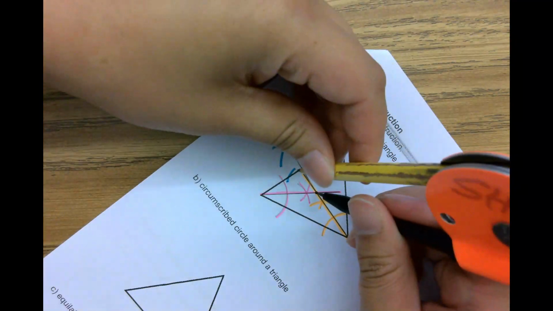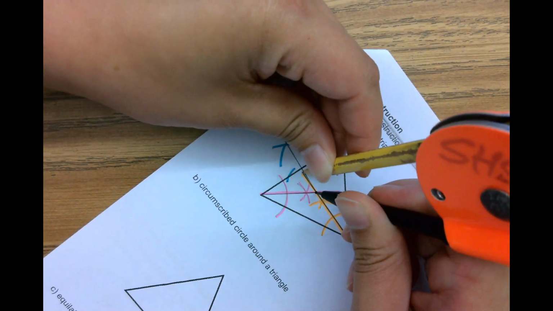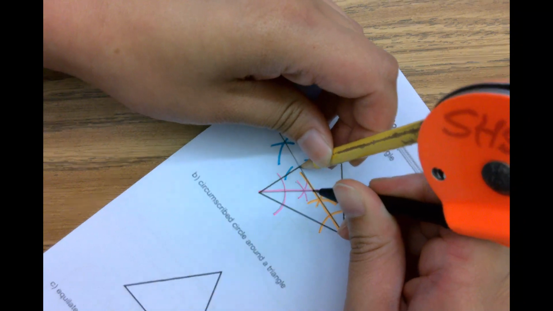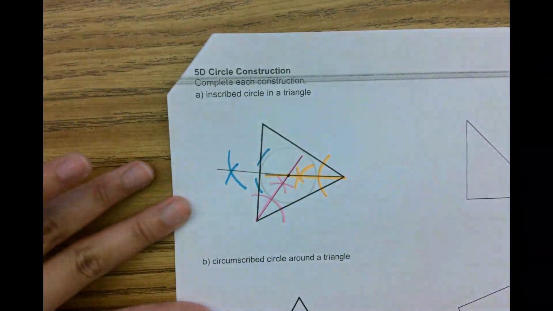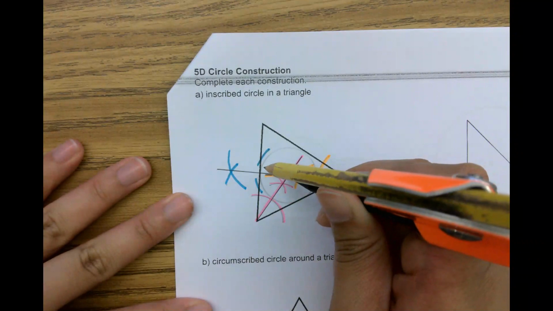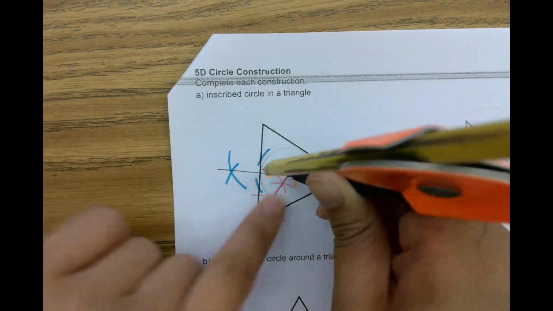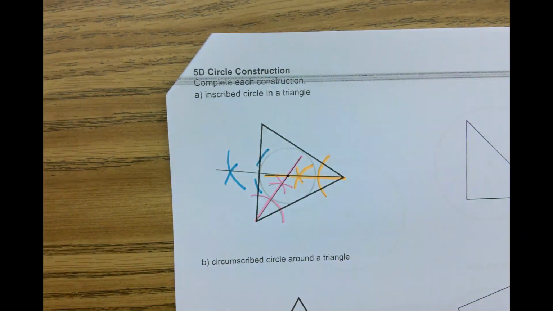As you can see, it's not actually that orange line, it's slightly away from it. Let's see how accurate I was. Let's see if my compass actually moved. Oh, pretty good. And there is my inscribed circle. So what I did is I measured from here to here, from where it touches.